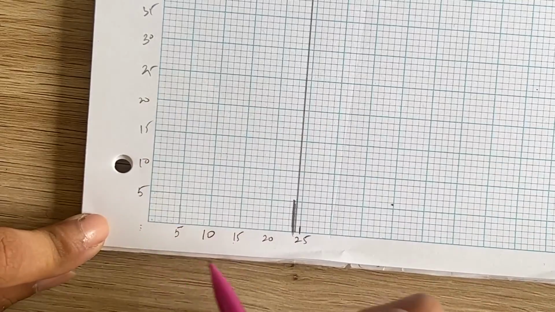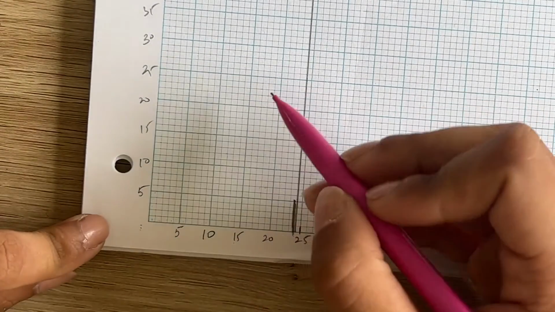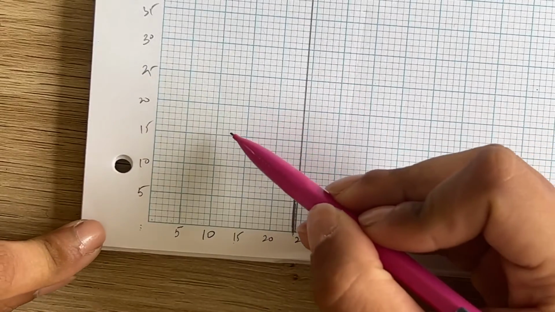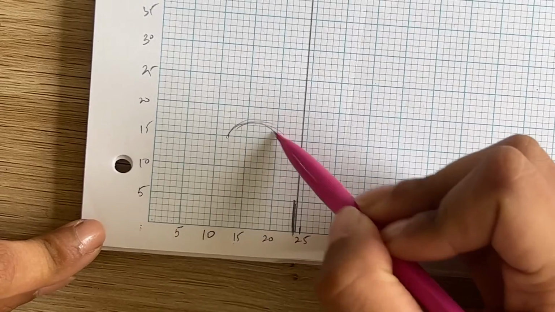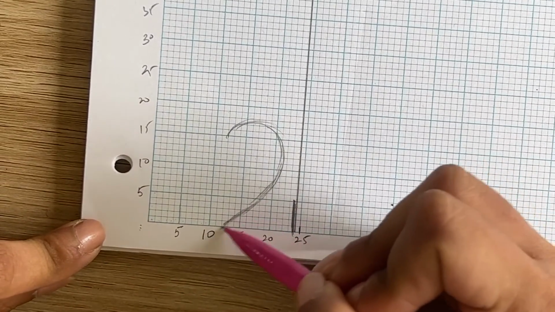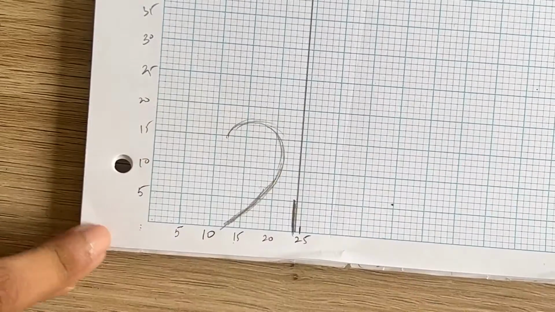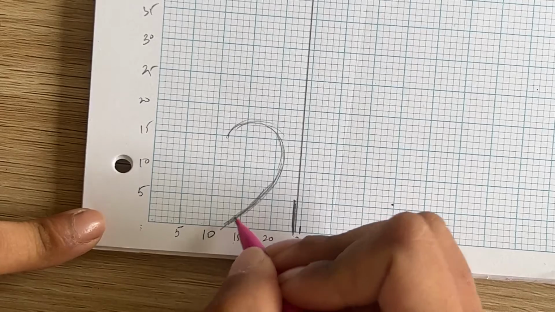Okay, so if you want to identify the center, you can, but I don't think that matters a lot for this because it's not a Fair Isle pattern. So I'm simply going to do half a heart like so.